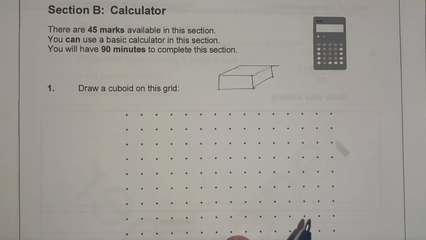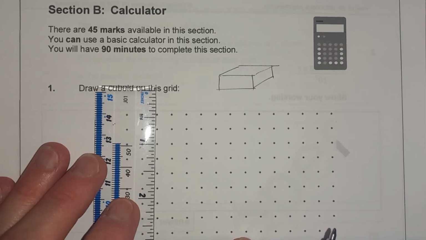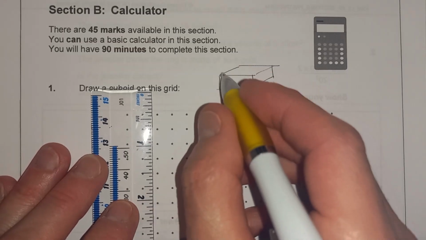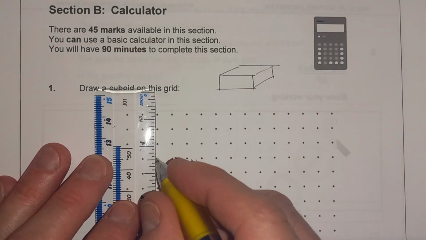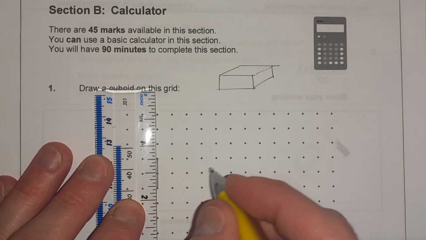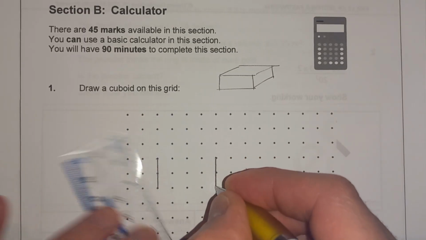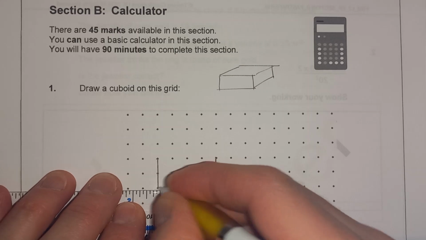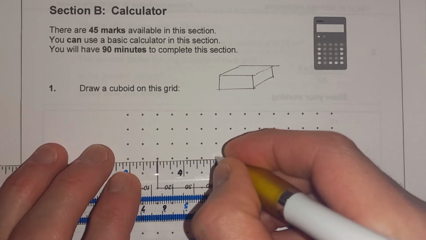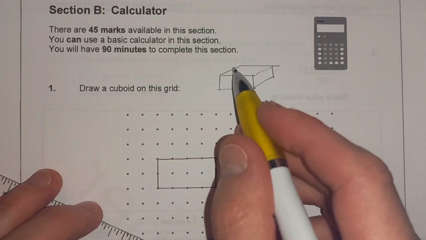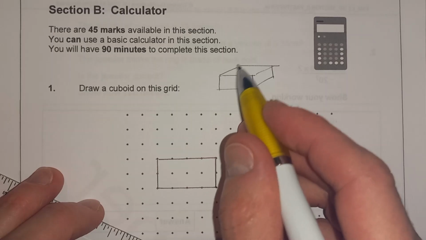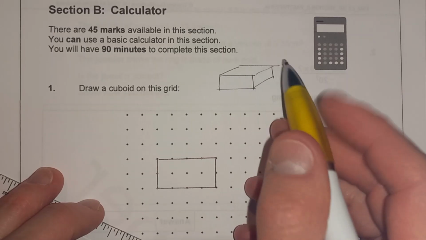We just need to draw it on here now. Doesn't matter what size it is, but I would use your ruler. So we're going to draw this face first, the rectangle. And we'll draw it this size. Okay, now I would just like to think, well, we're going to have sort of diagonal lines here.